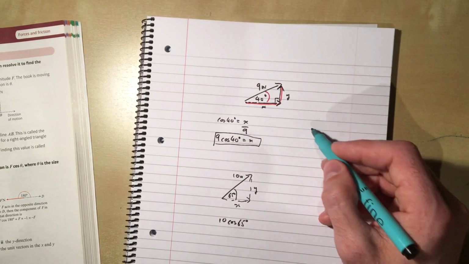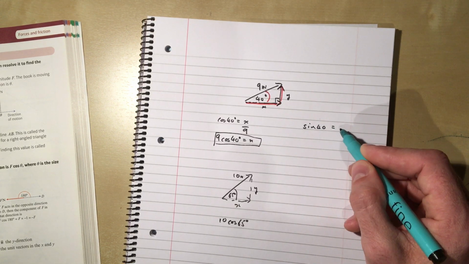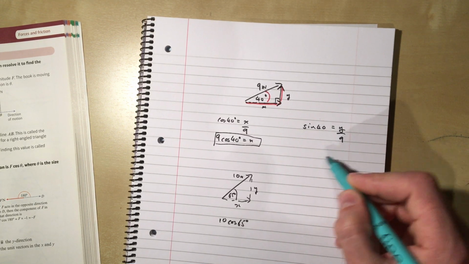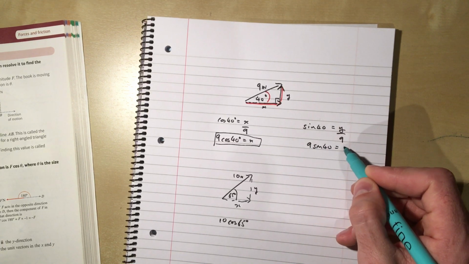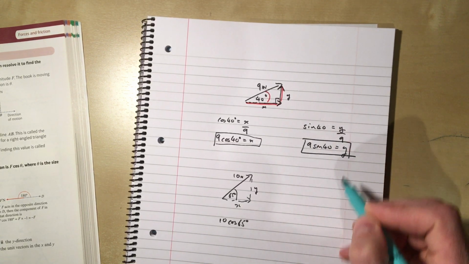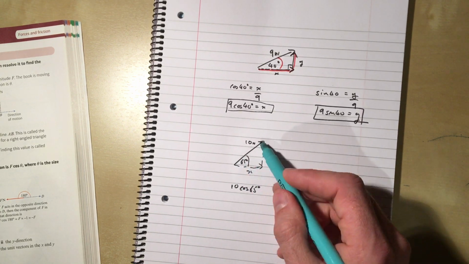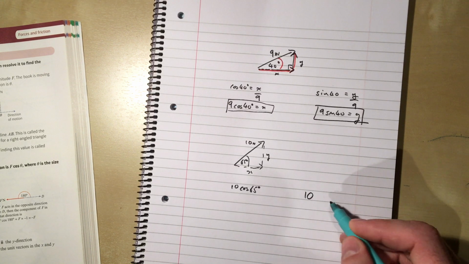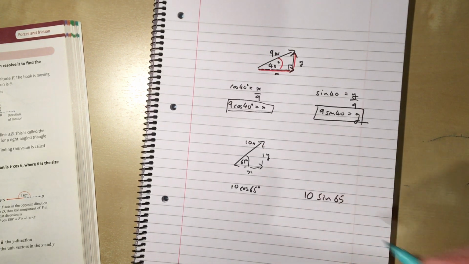Let's do the same with y. Sine of 40 degrees is y over 9. So 9 sine 40 equals y. And again, we want to go straight to this line. Let's do it here, straight to this line. 65 degrees, 10 is the hypotenuse. So hypotenuse times sine of 65 gives me the opposite side. Okay?